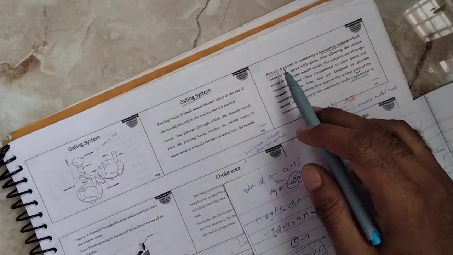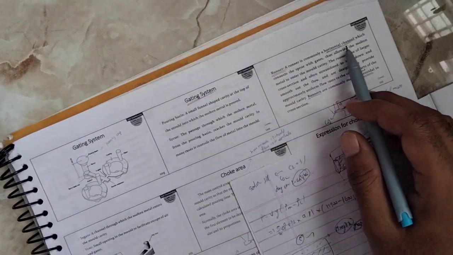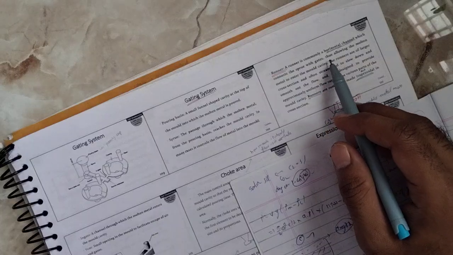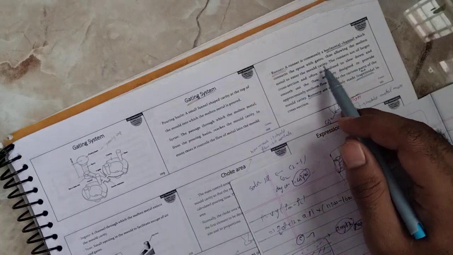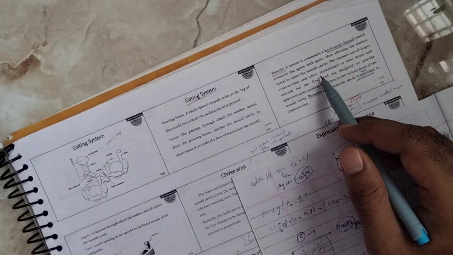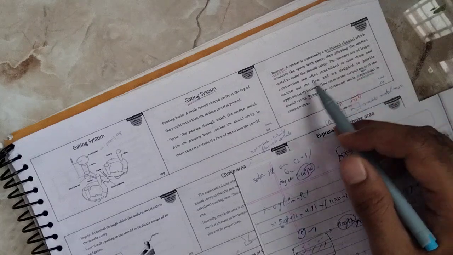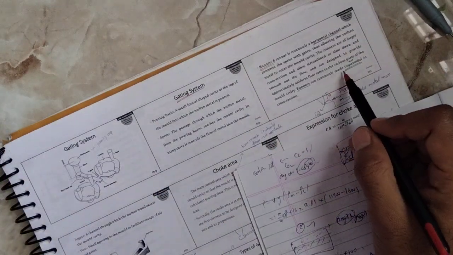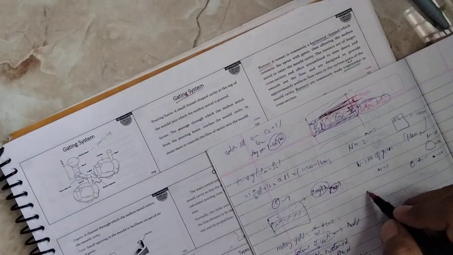So next one is the runner. A runner is a commonly horizontal channel which connects the sprue with the gate. This allows the molten metal to enter the mold cavity. Runners have a large cross section and are often streamlined to slow down the flow. Runners are commonly trapezoidal in shape.